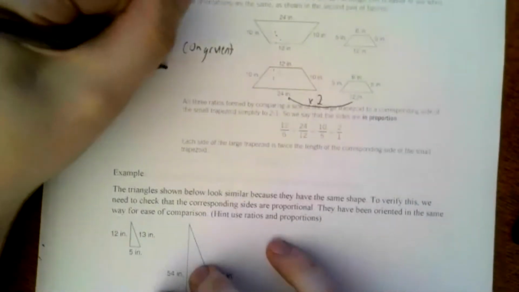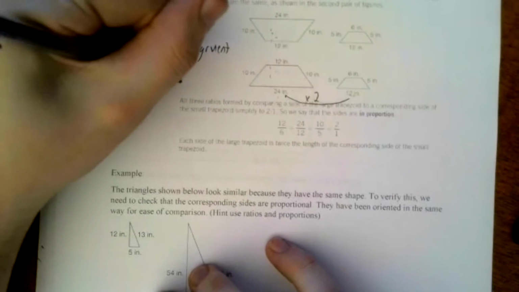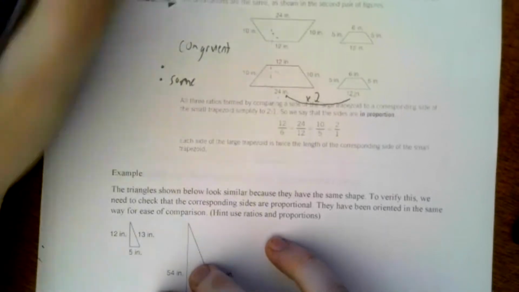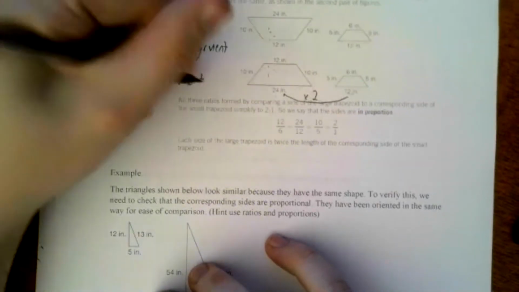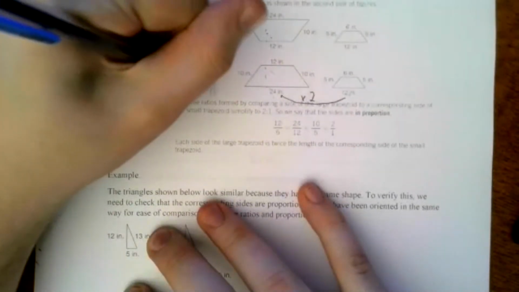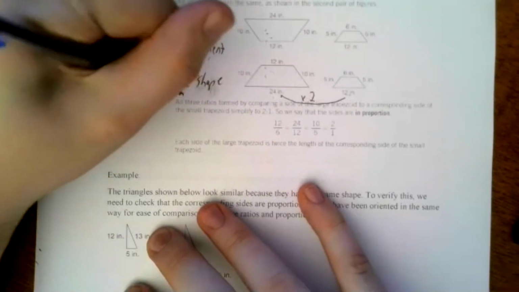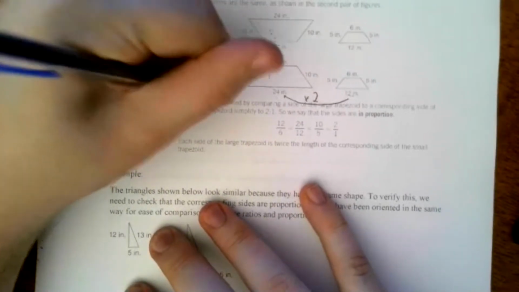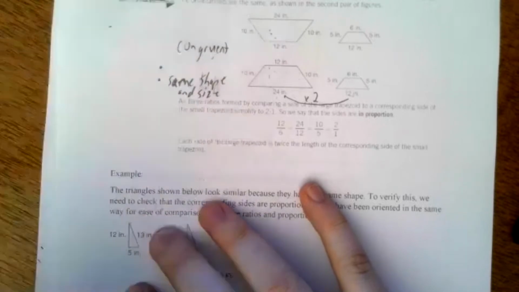So I'm just going to write congruent, and that just means they are the same shape, so they're the exact same shape. So I would just say maybe same shape and size. So that's what a congruent shape is. So there are two shapes with the exact same size and shape.